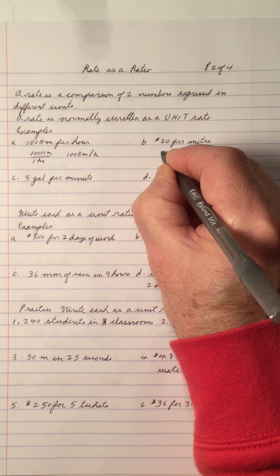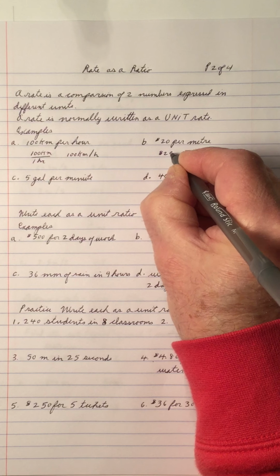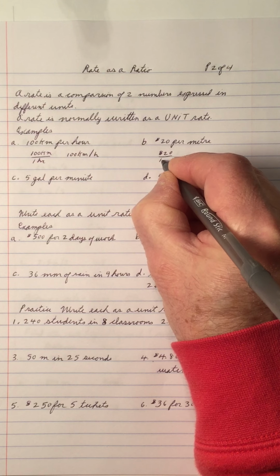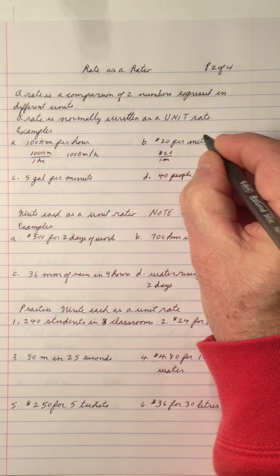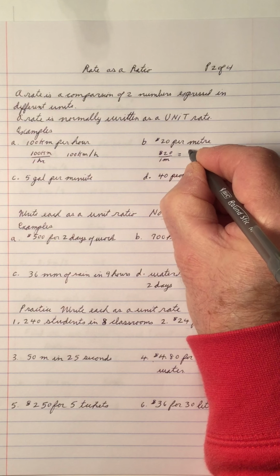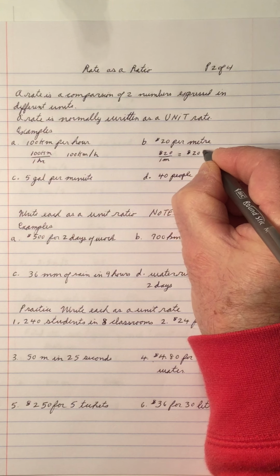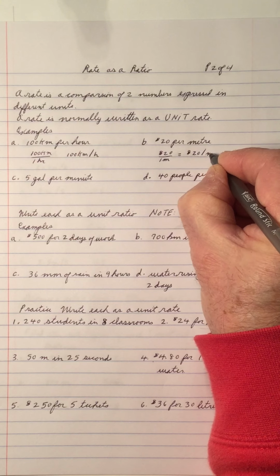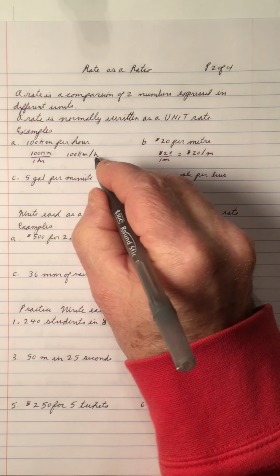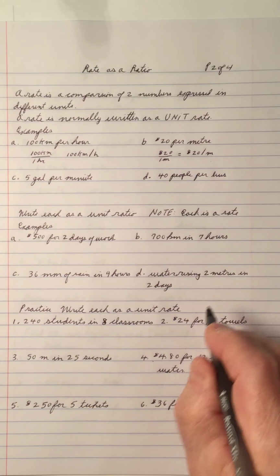$20 per meter is $20 over 1, M is for meter. So it's written as $20 slash M. Again, the 1 is understood. The 1 hour is understood.